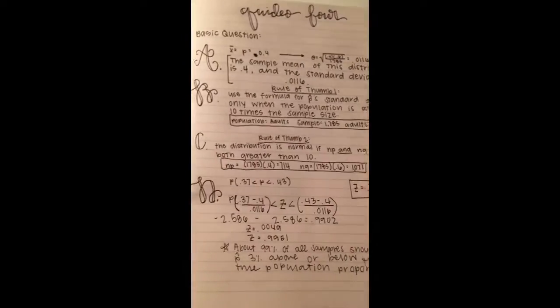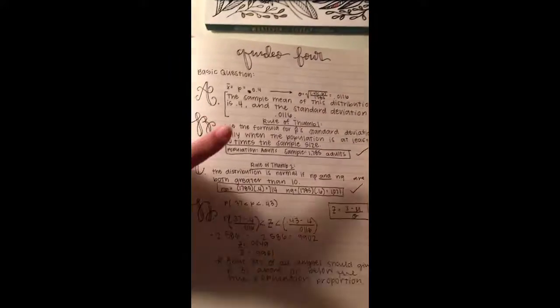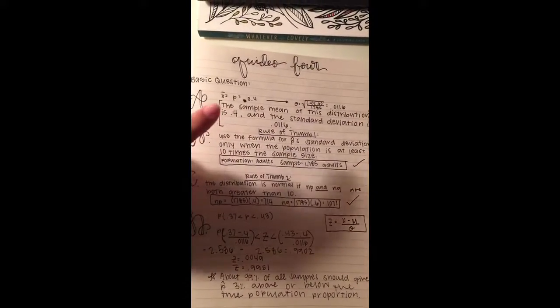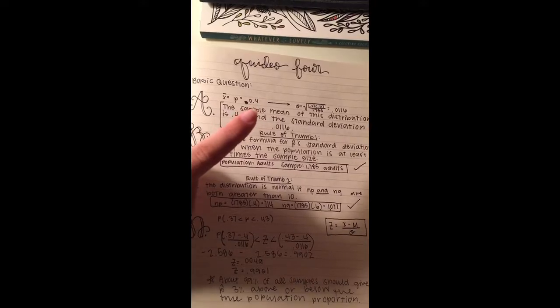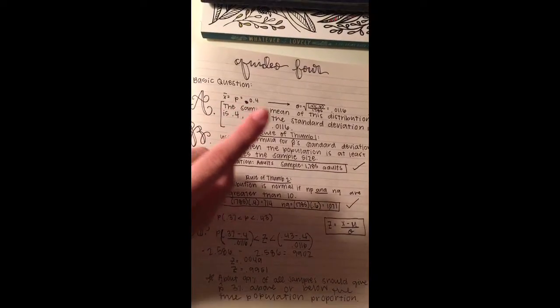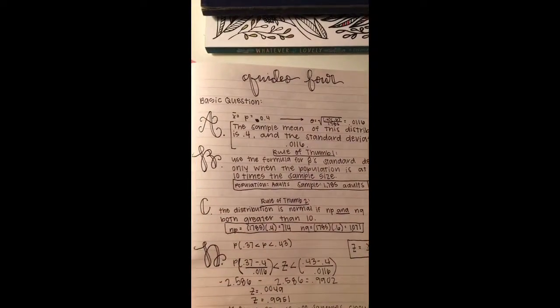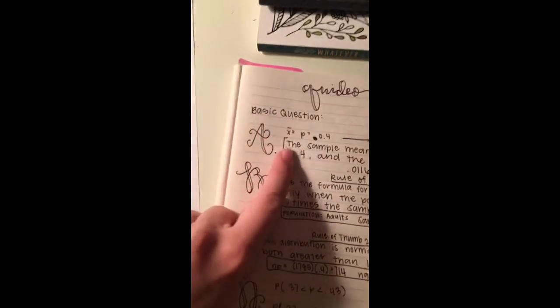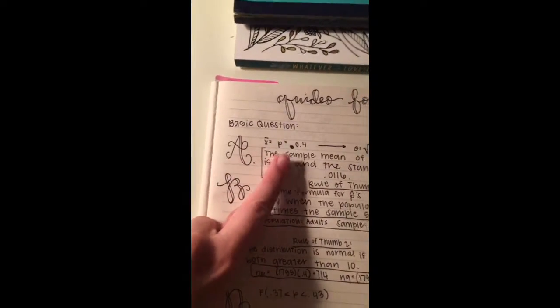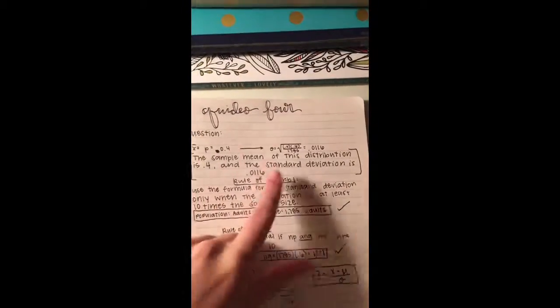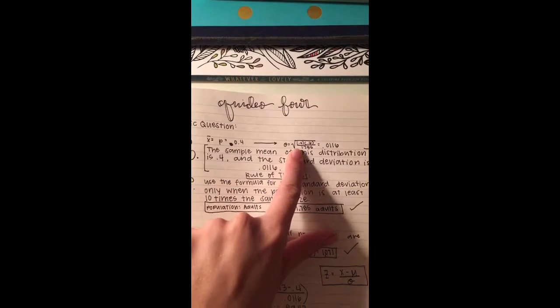So we're going to come over here. For part A, I just have written that the mean equals the probability, 0.4, because it says suppose that 40% of the adult population did attend. So we're going to put that right there for p, and then from there we can plug it in to find the standard deviation.